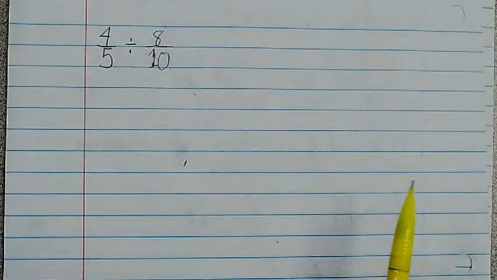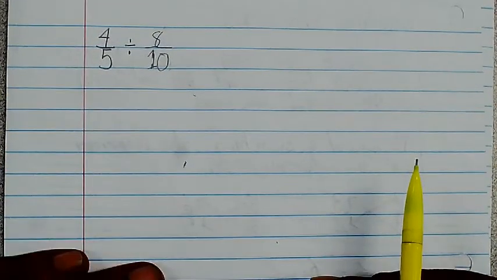All right, here we go. So now, let's say we have the following: 4/5 divided by 10/12. Oh no, I'm sorry, I wrote the wrong fraction. Give me a second. 4/5 divided by 8/10.